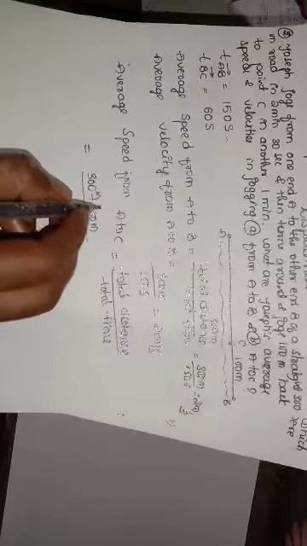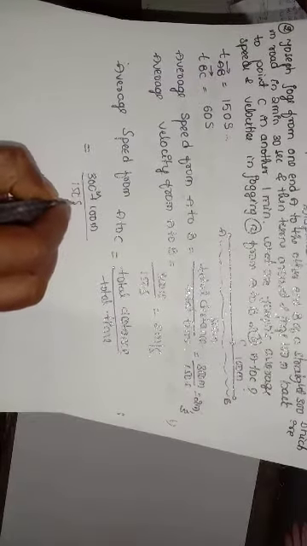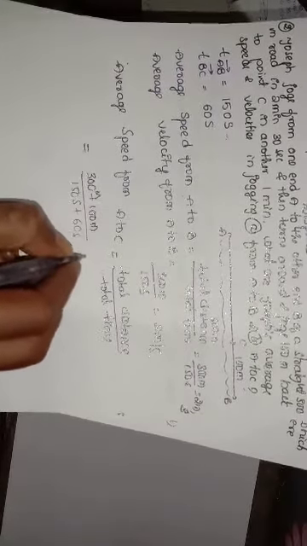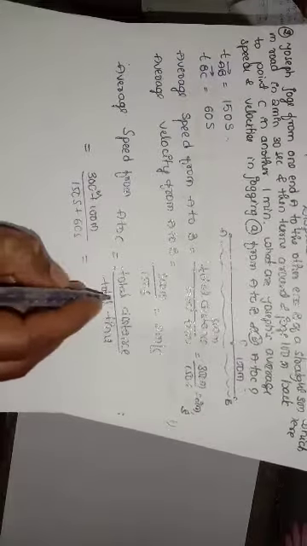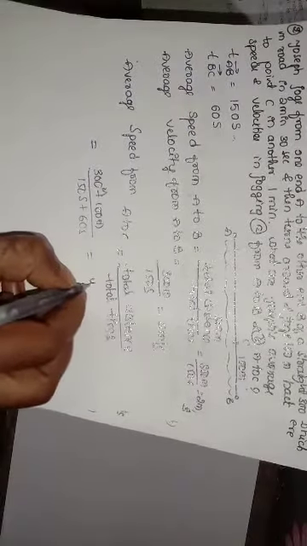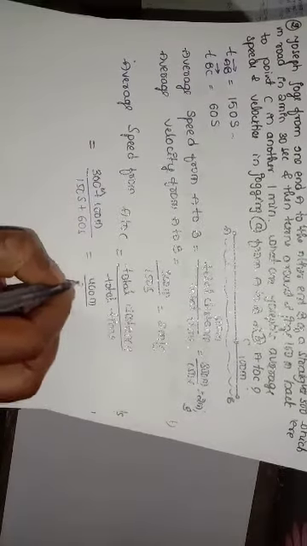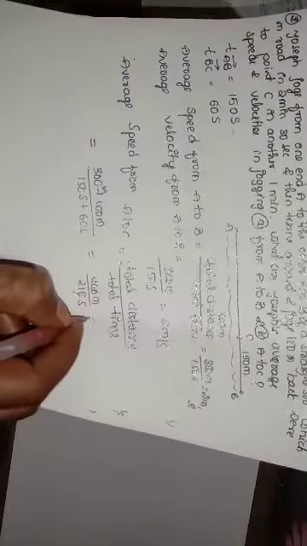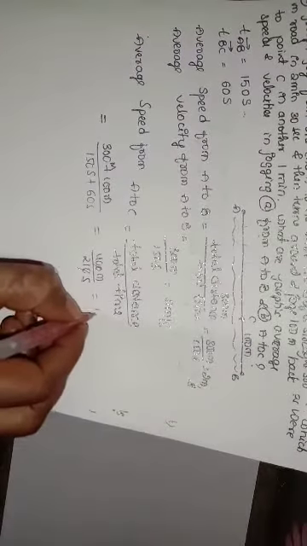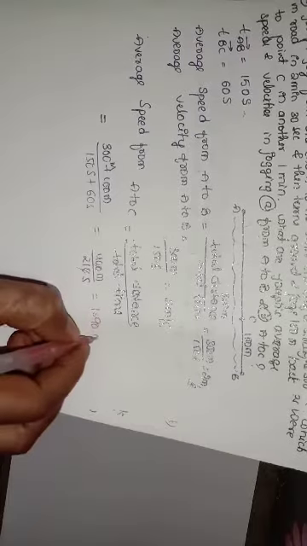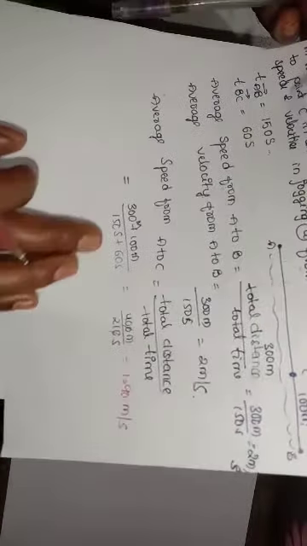First he took 150 seconds, then after that 60 seconds. Okay, so how much will you get? 400 meters by 210 seconds. Okay, so here the zero cancels. If you do the calculation, you will get 1.90 meters per second. Okay, now this is the average speed from A to C.